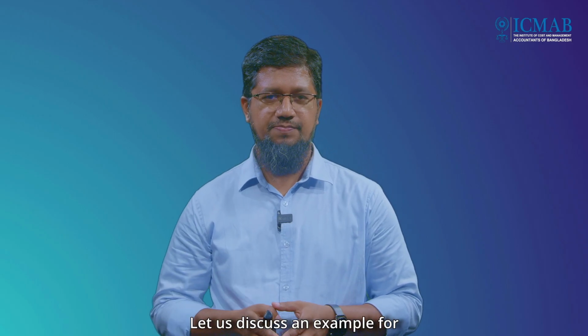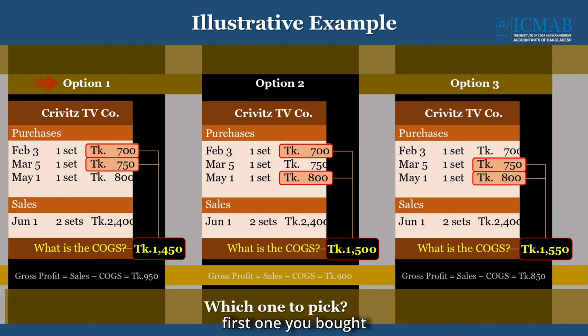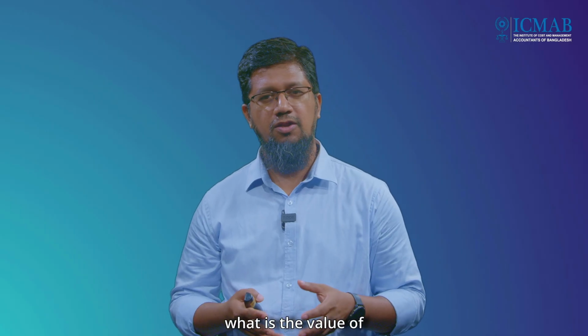Let's discuss an example. For example, you have bought 3 TVs. First one you bought on February 3 at Taka 700, then you bought on March 5 at Taka 750, and on May 1 you bought at Taka 800. Then you have sold 2 TVs, 2 sets, at Taka 2400. That means the selling price of each TV was 1200. Now the question is, what is the value of cost of goods sold, what is the value of ending inventory, and what will be the gross profit?